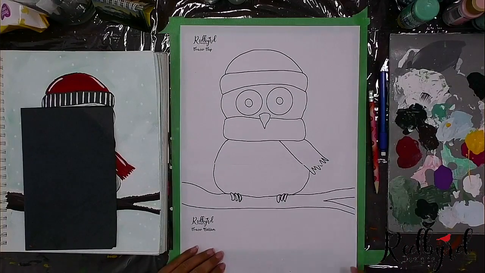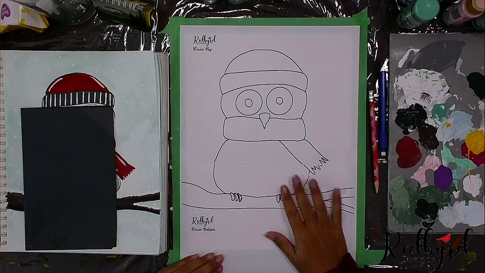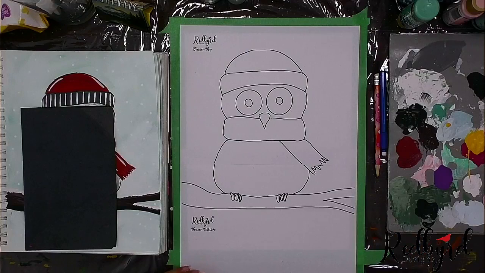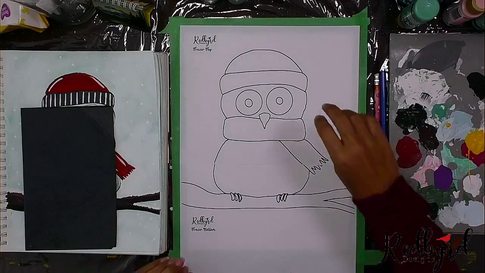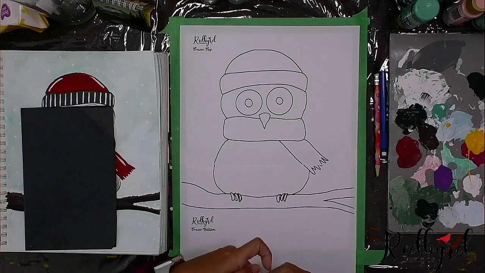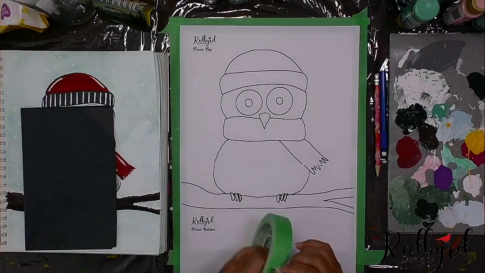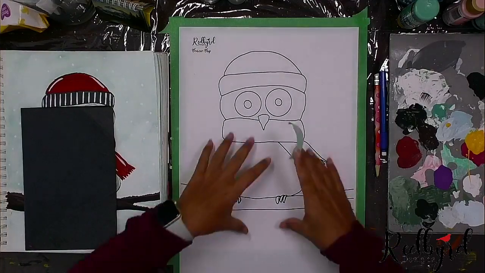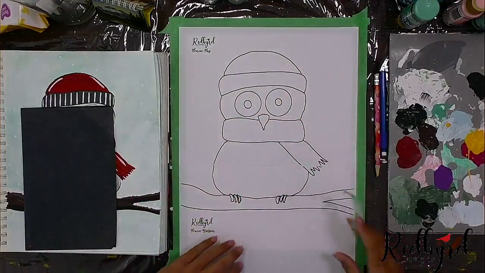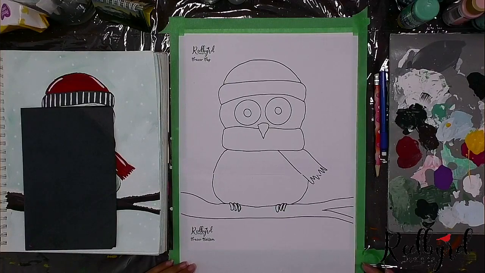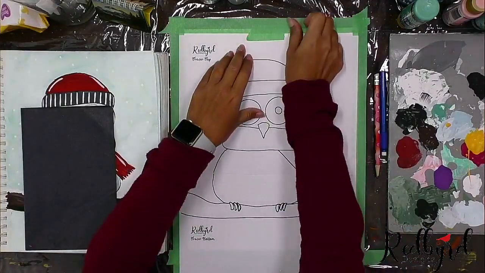And if you're doing it a different size, you can take these PDFs that you download and scale them up or down for whatever size you have. Okay, so let's get this image transferred. I'm just going to make sure that the image itself is centered where I want it on my paper underneath. And then I'll tape it down.